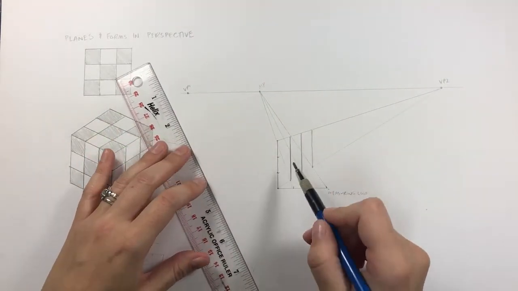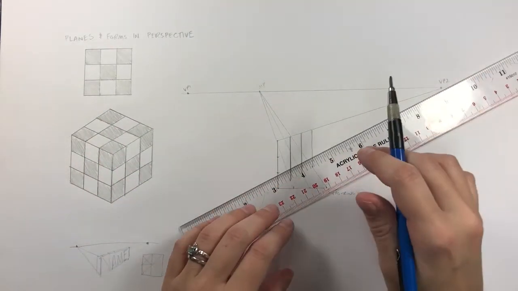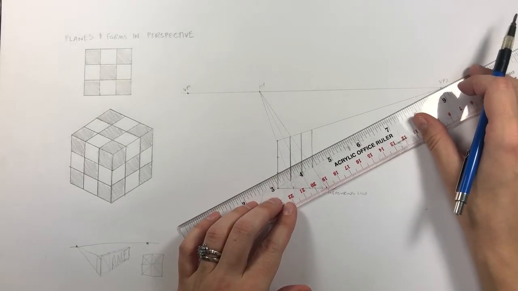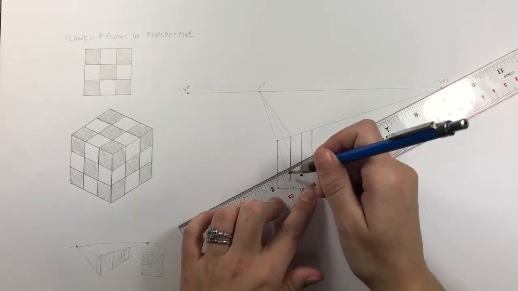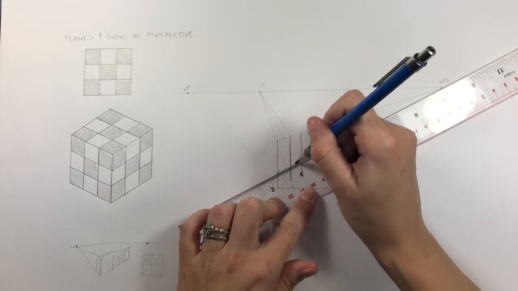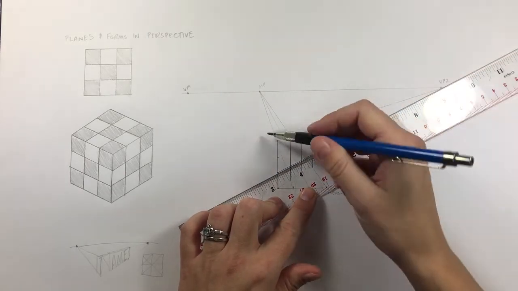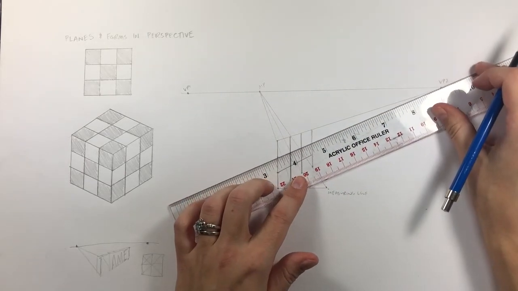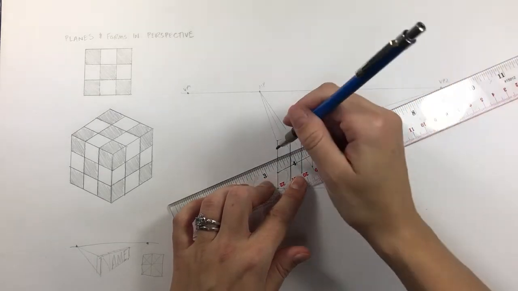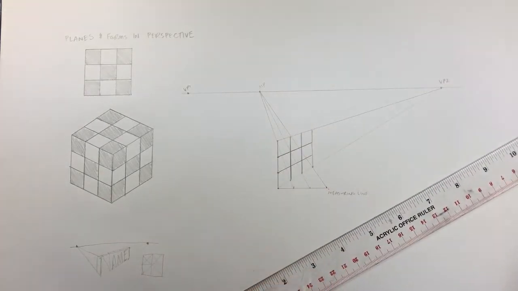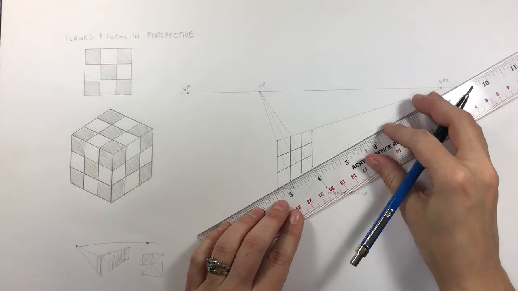Now to figure out the horizontal lines, that's easy, or our diagonal lines going the other way essentially. That goes back to our vanishing point. So I can go like this. I don't have to go all the way back. We know that it's going there. And then this one goes here. And now I have this side of my cube.